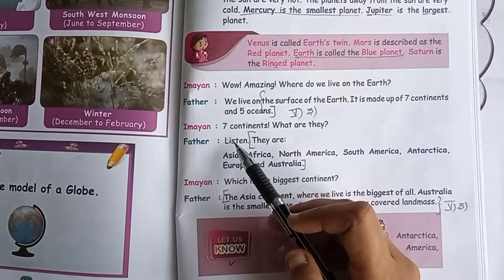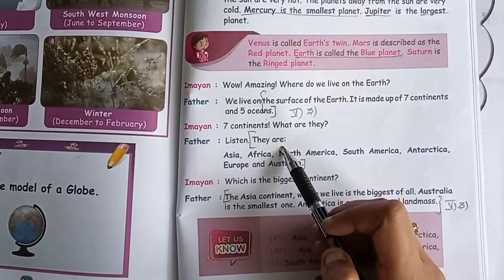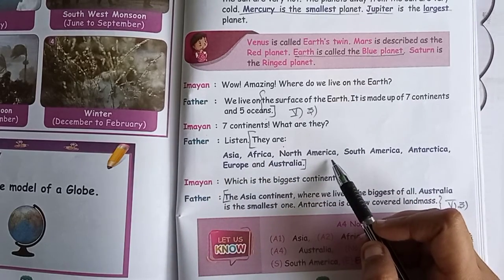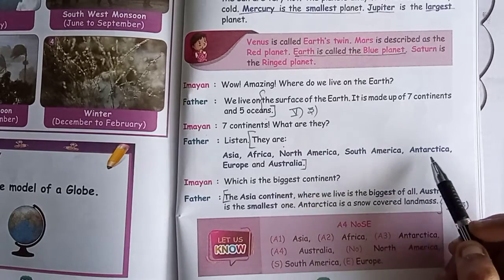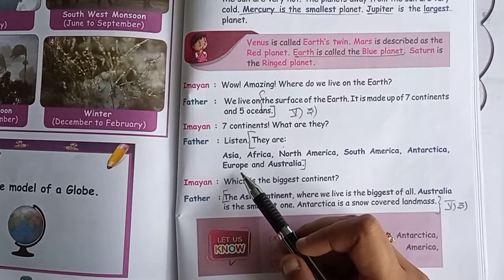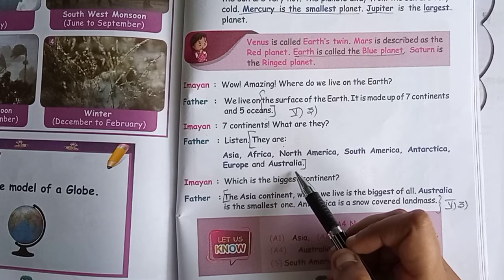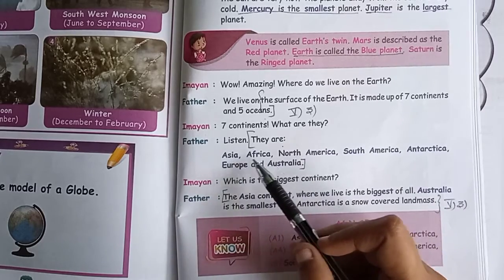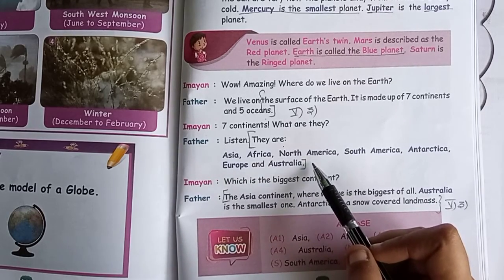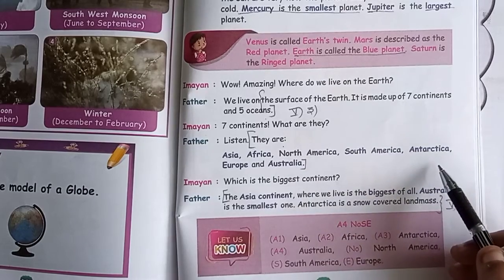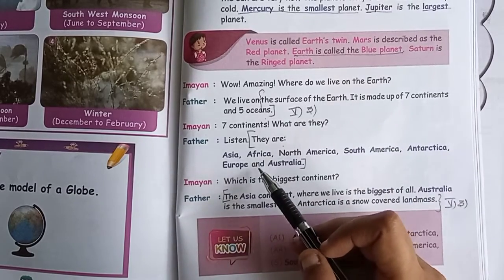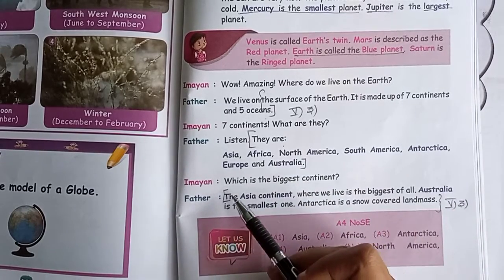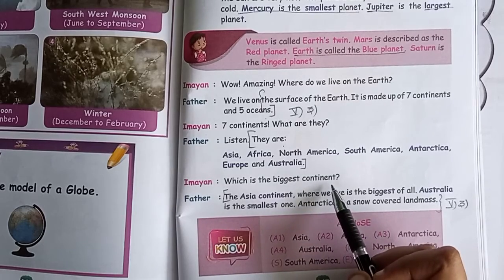His father replied, "Listen, they are Asia, Africa, North America, South America, Antarctica, Europe and Australia." Repeat after me: Asia, Africa, North America, South America, Antarctica, Europe and Australia. Imayan replied, "Which is the biggest continent?"